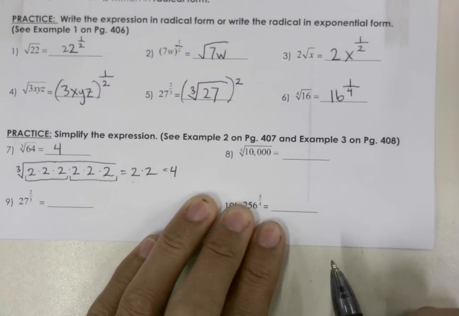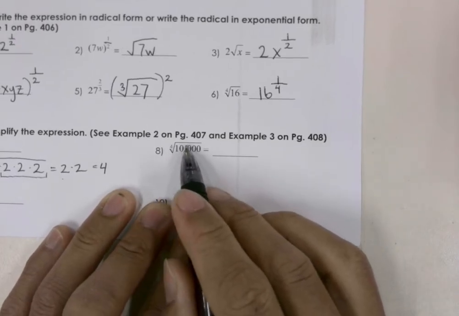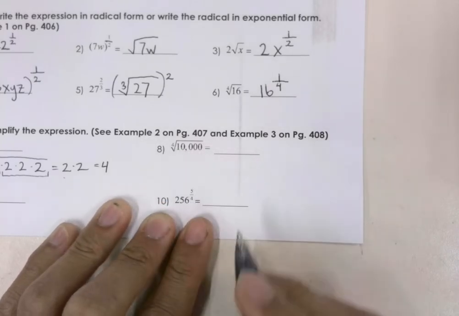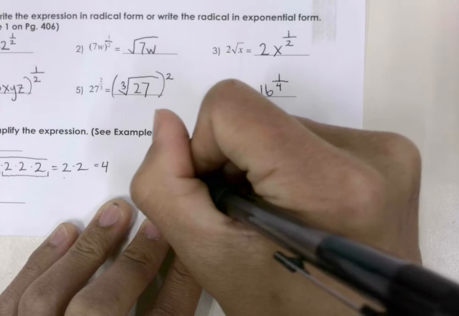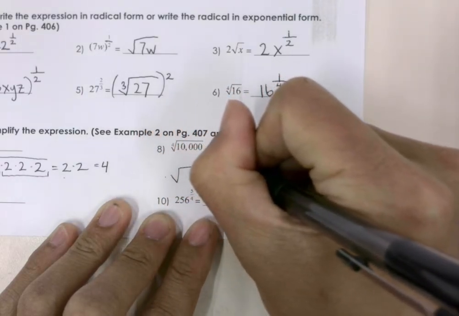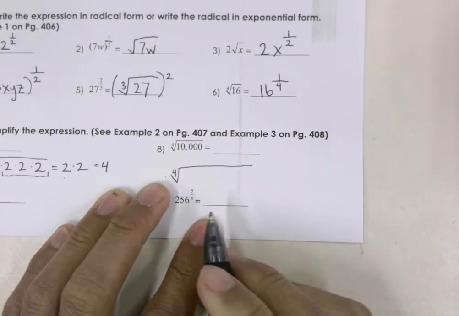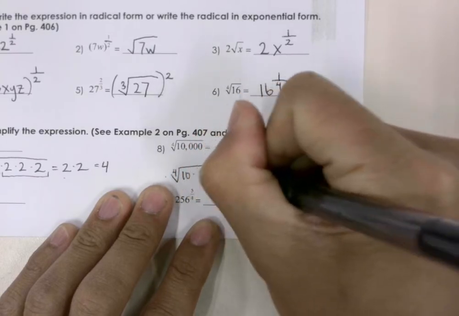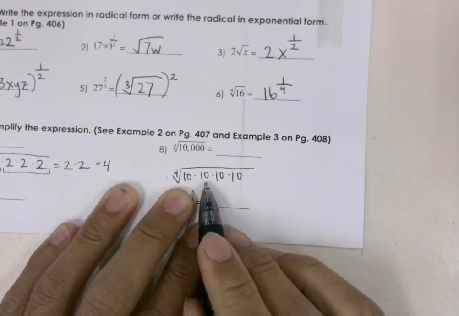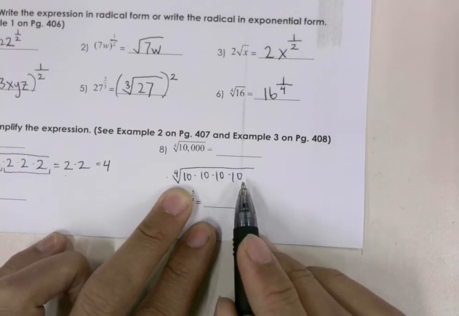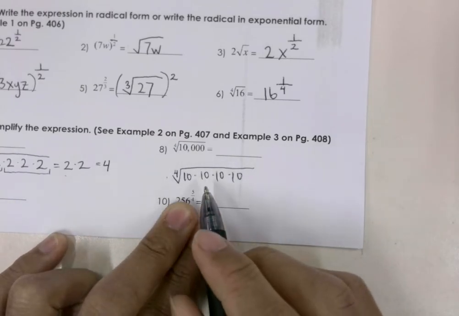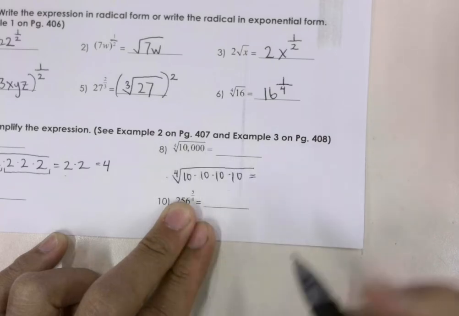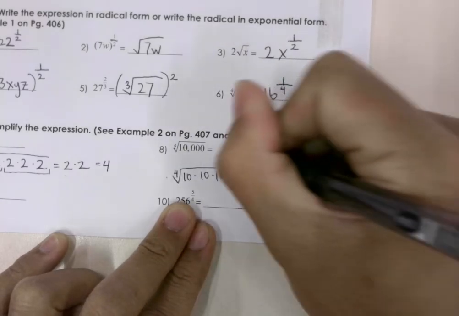Let's go ahead and take a look at number 8. And here we have the 4th root of 10,000. And so what are 4 numbers that multiply to each other to get 10,000? Let's go ahead and try that. Let's do root index of 4, and we'll have a 10 times 10 times 10 times 10. That's 100, 1,000, 10,000. So it works out. Since we have 4 tens as factors of 10,000, we can pull it out. So it's equal to 10.